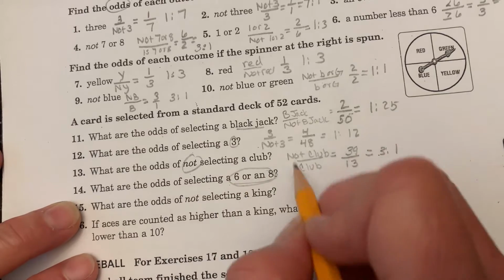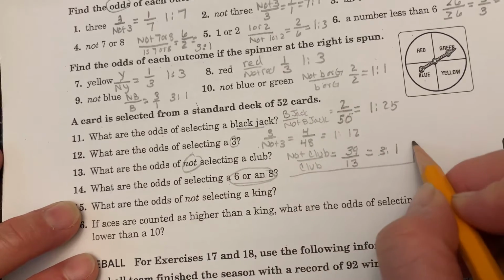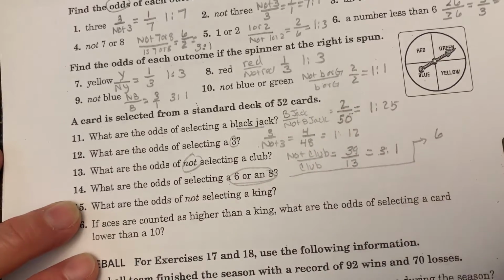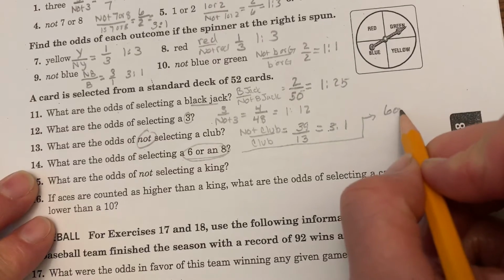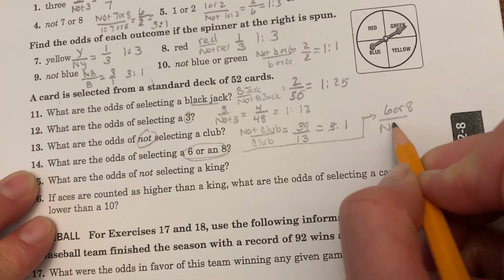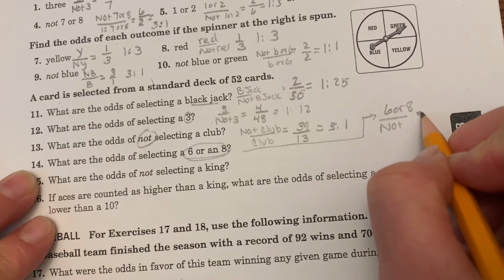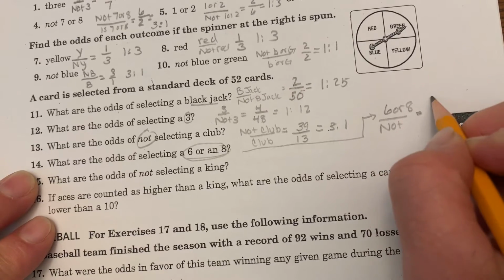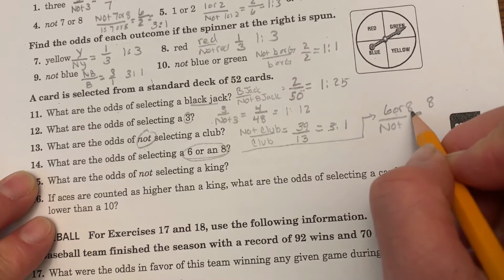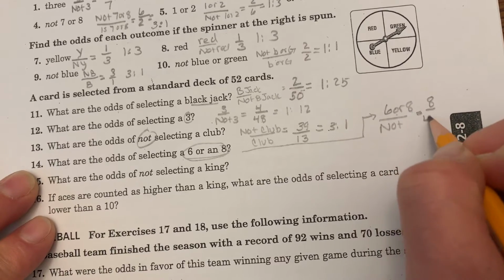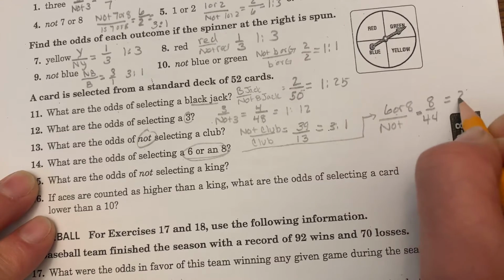Selecting a 6 or 8, I'm going to put this one right up here. 6 or 8 over not 6 or 8. There's 8 of them that are 6 or 8 in the deck of cards. 44 are not. Simplify, 2 to 11.